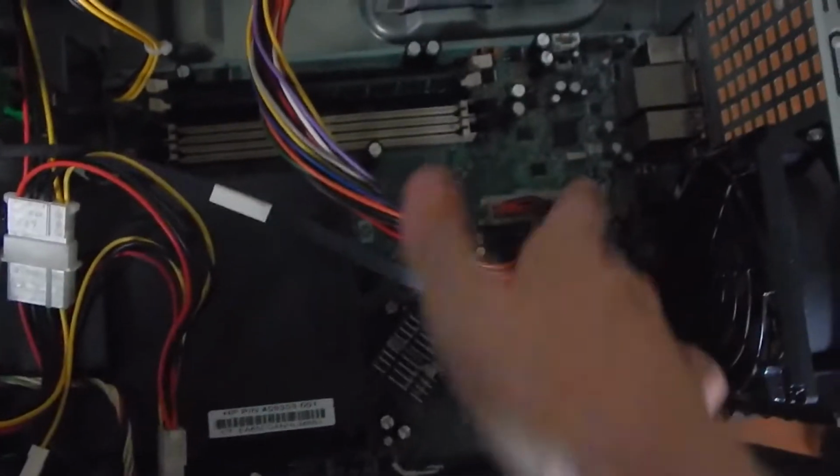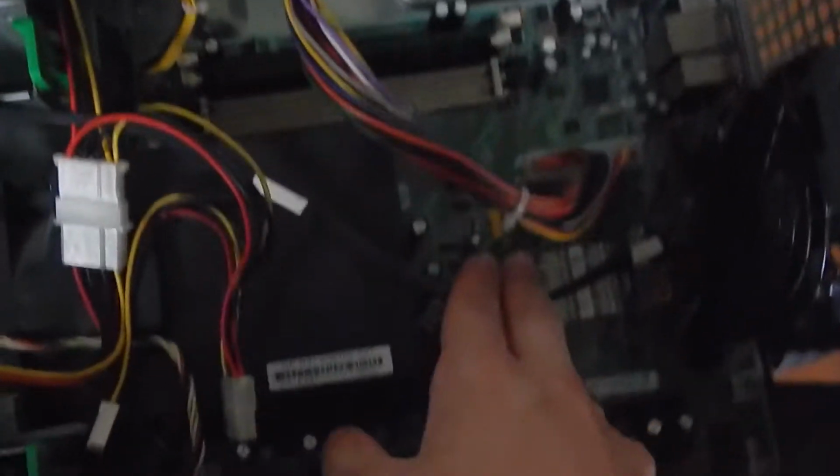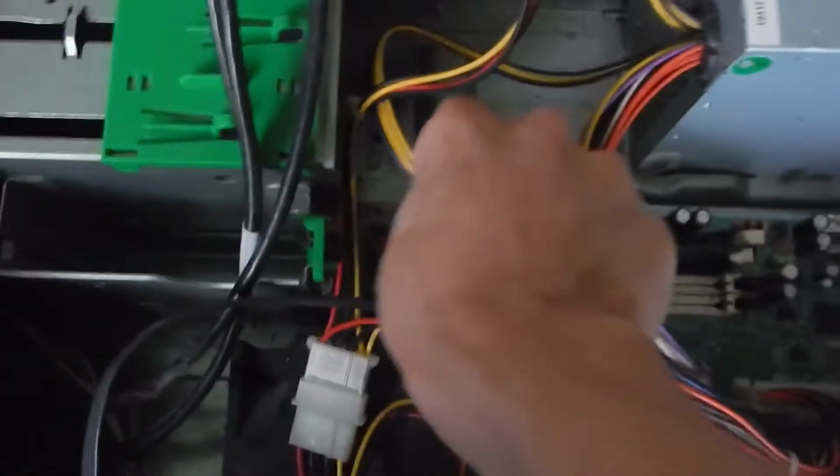Another thing that may cause this kind of problem is a loose cable somewhere. Make sure that all the cables are in the right place, like this. The next thing that can cause this problem is the RAM.